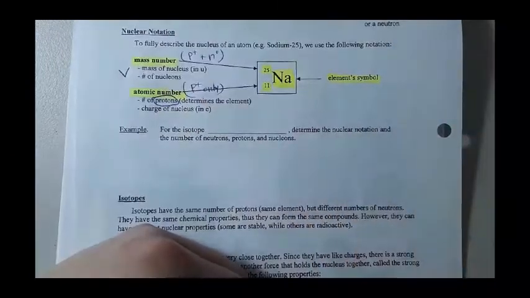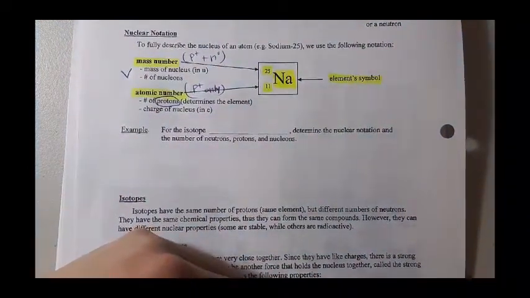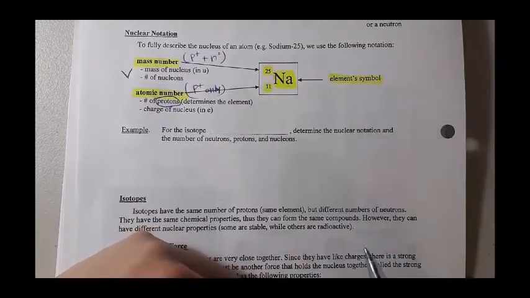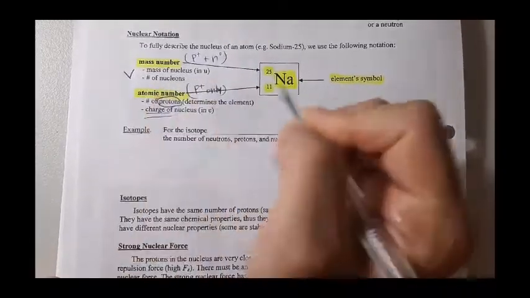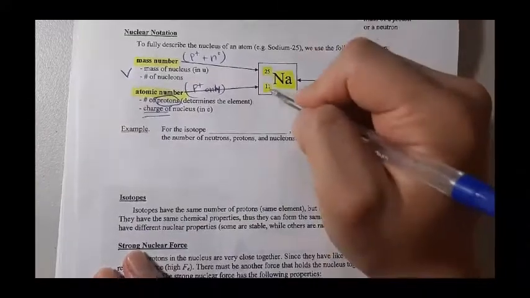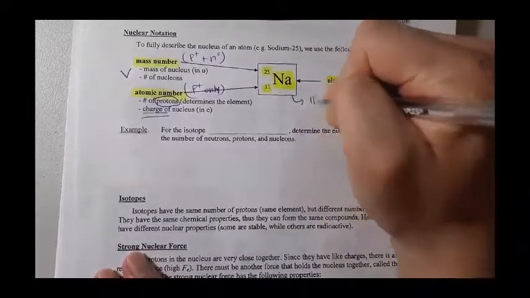And if you think about it, that's the periodic table. Atomic number 1 is hydrogen. Atomic number 2 is helium. Atomic number 3 is lithium. It also shows the charge of the nucleus. So for example, sodium 11, 25, that means I have 11 protons.